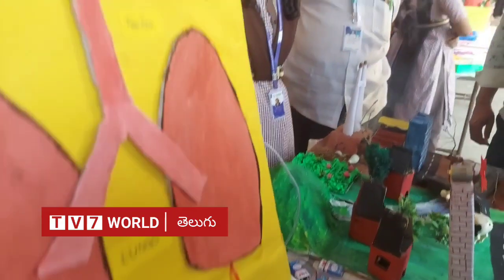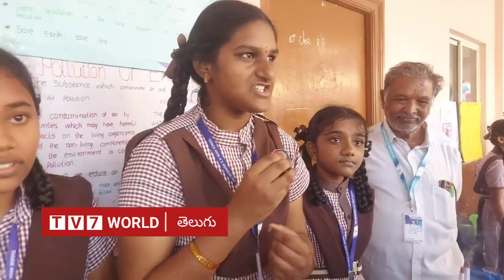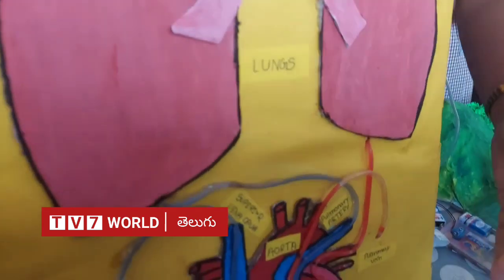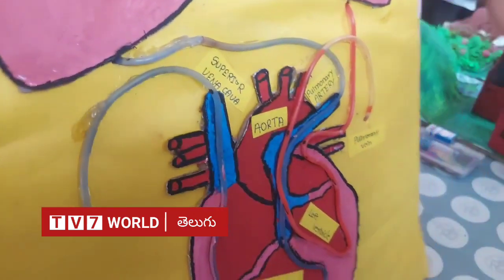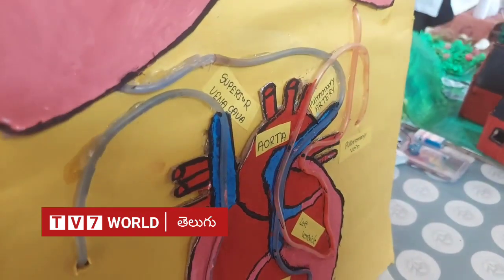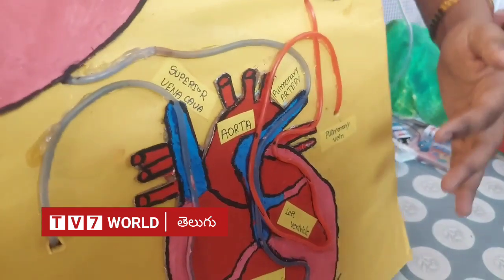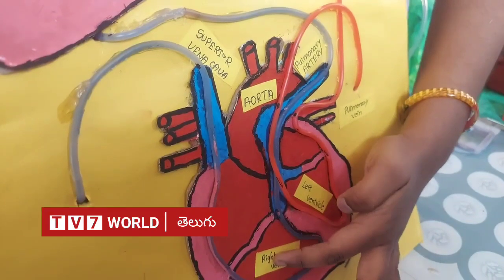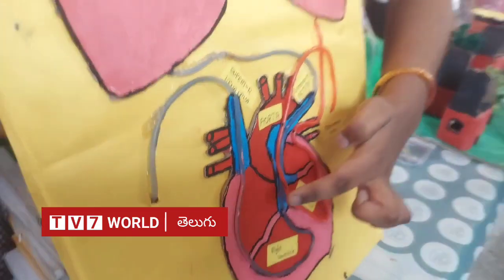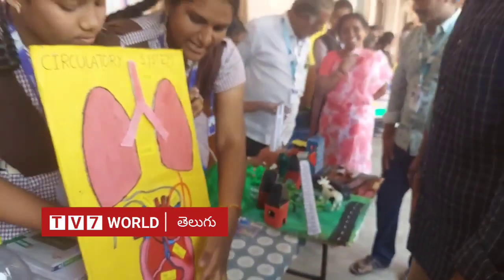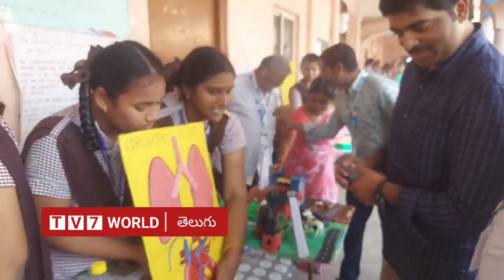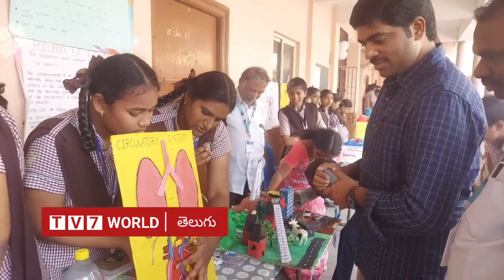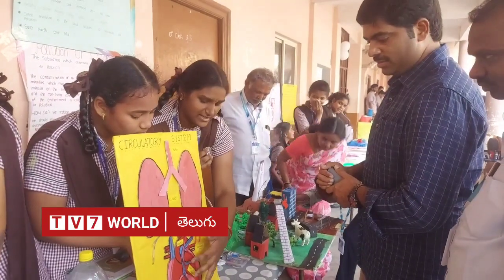I will explain the functioning of the heart. Firstly, blood flows from the anterior and posterior parts of the body through the superior and inferior vena cava. This is the left ventricle, this is the right ventricle, this is the left auricle, this is the right auricle. Then the blood is collected from the inferior vena cava and superior vena cava. Then the blood flows to the right and left auricles.